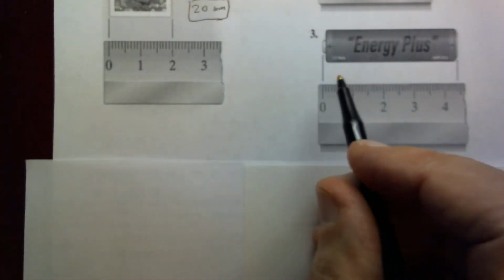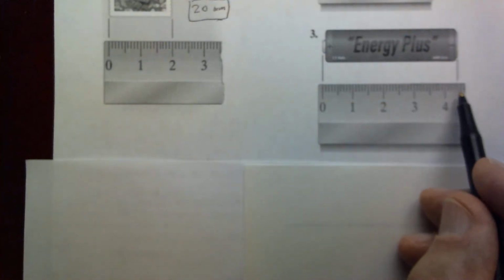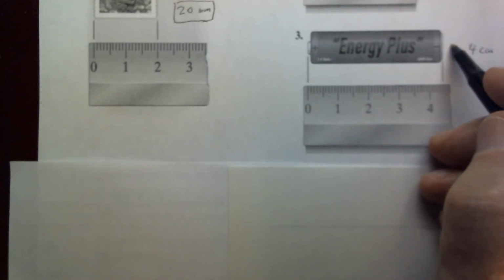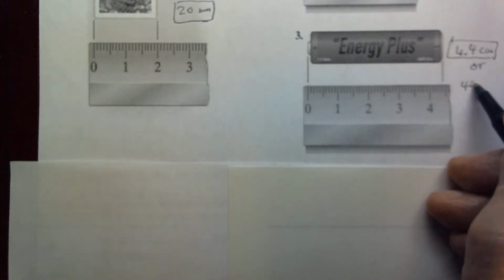Next, we look at the length of a battery, and it's 1, 2, 3, 4 plus 4 would be 4.4 centimeters. 4.4 centimeters, or 10, 20, 30, 40 plus 4 is 44 millimeters.